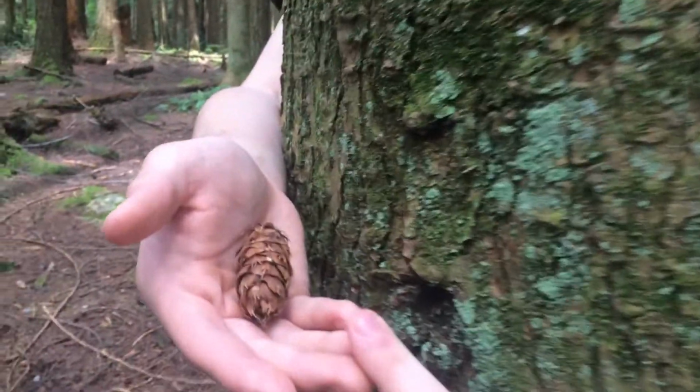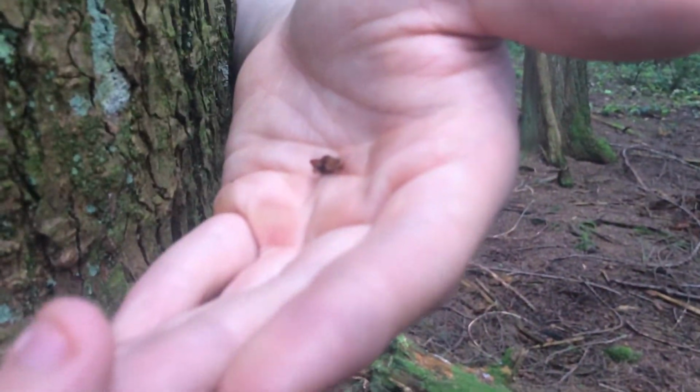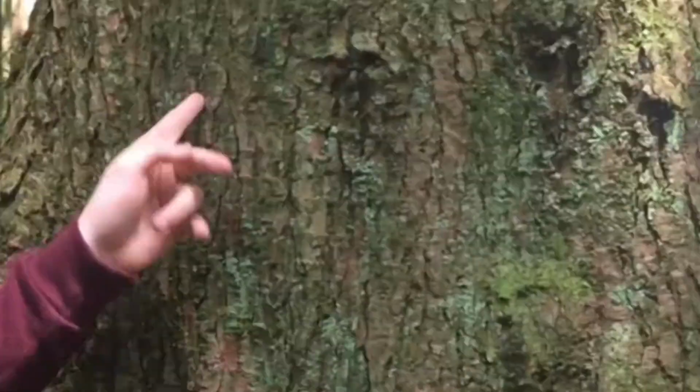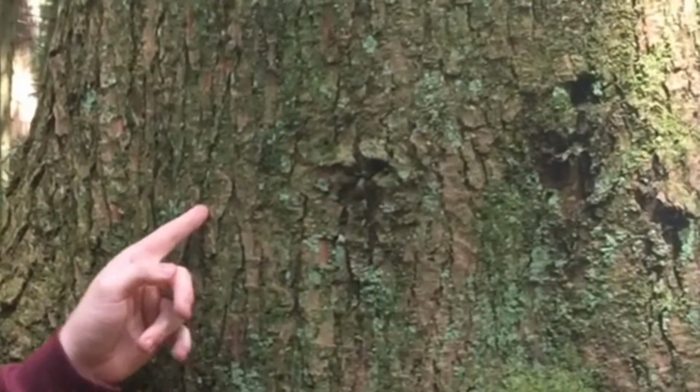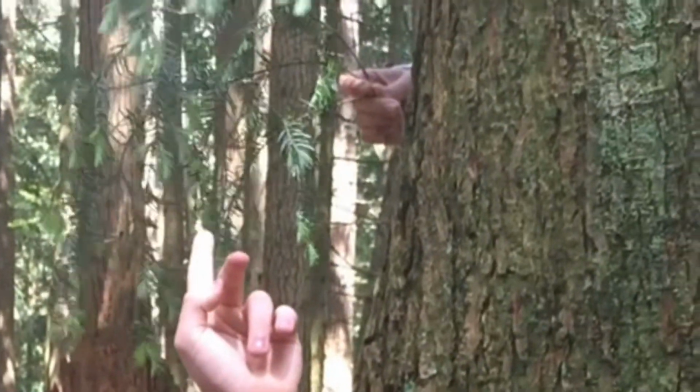Here we have the female and male pinecone. They both serve important roles in the reproductive cycle. And here we have the roots, stem, or in this case trunk, resin, and spiny leaves of the gymnosperm.